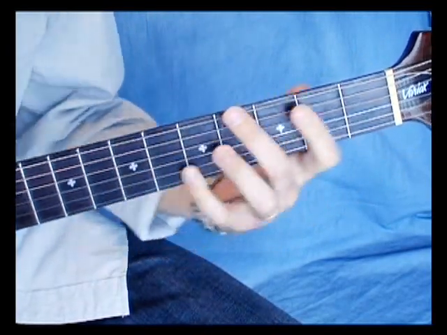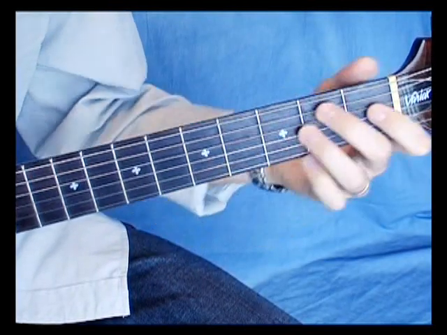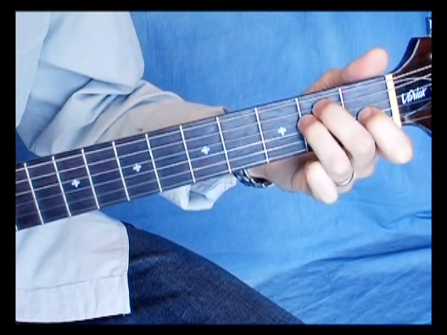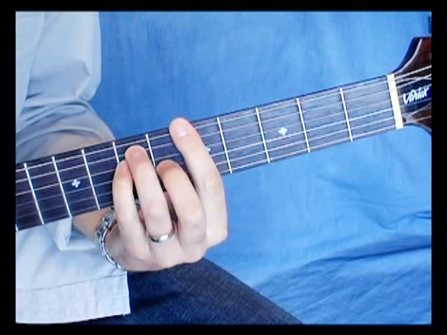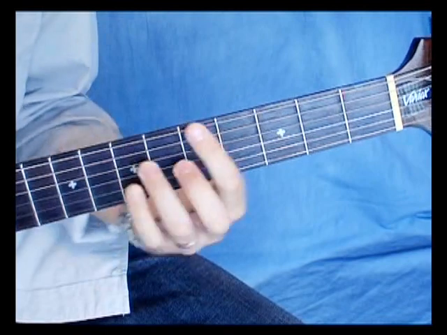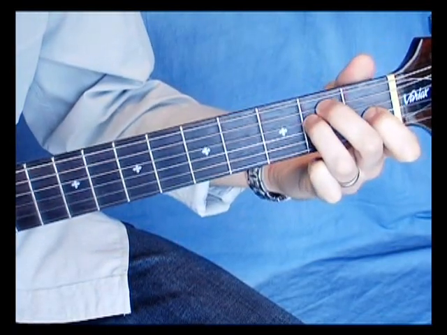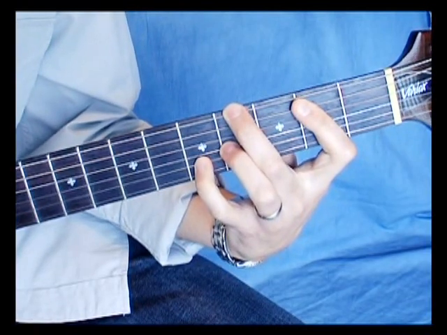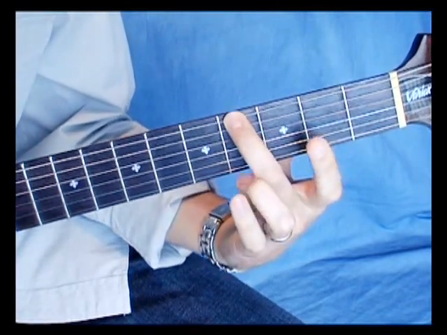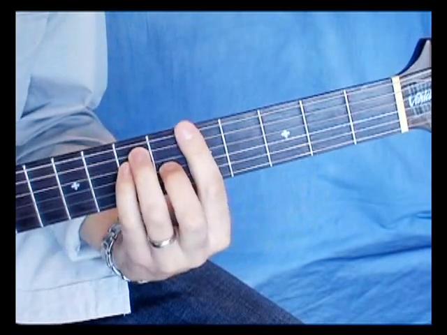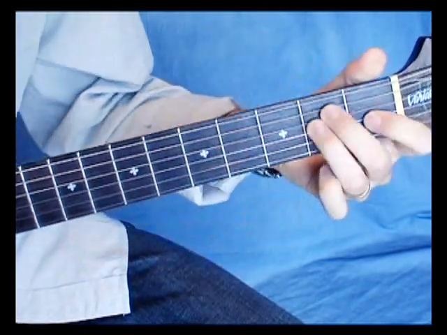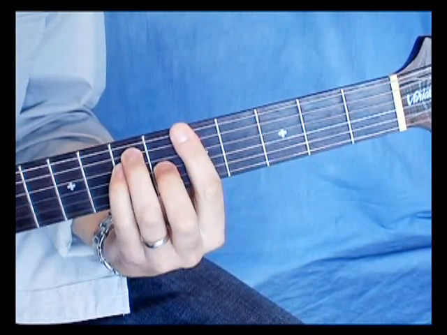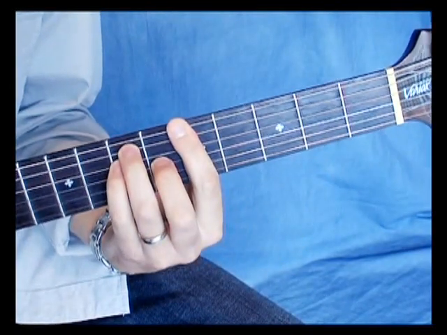So here's an example of how you might use the whole form. Instead of just playing a chord change like this, you can play half the E on this form and half of it on this form. And this alternate bass note is a great leading tone to bring you into A. Could even bring it back.